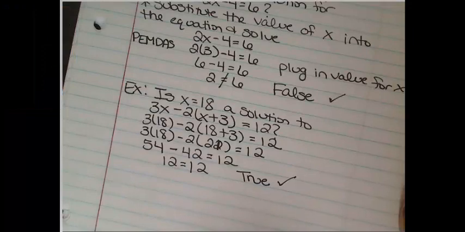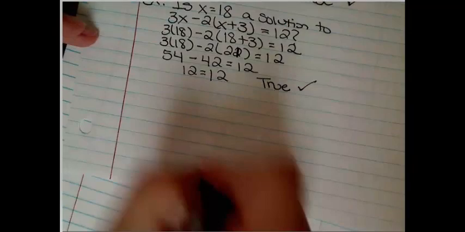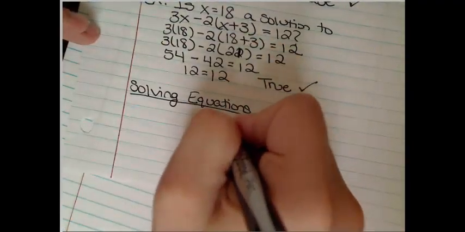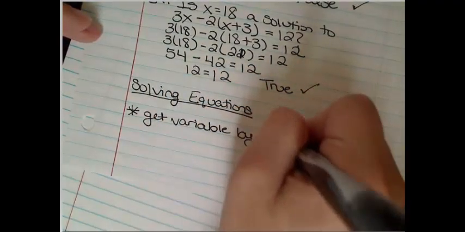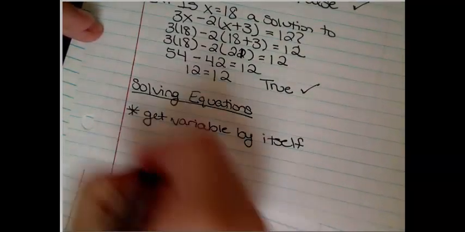Okay, so let's actually start solving some equations, because when you solve them, you're going to get solutions of your own, and then you're going to be testing them out. So, solving equations. The key to solving an equation is to get the variable by itself. That's all you really want to do, is get the variable by itself. So here's, let me go to a new page and we'll do an example.